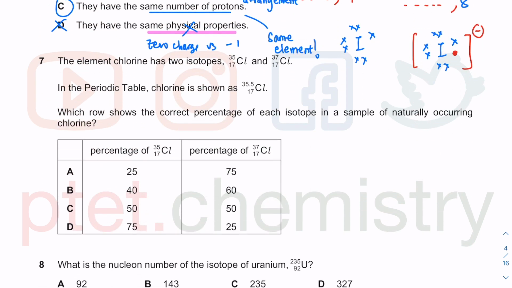Question number 7, we have the isotopes chlorine-35 and chlorine-37. What is this 35.5? In the periodic table, they show you the relative atomic mass.